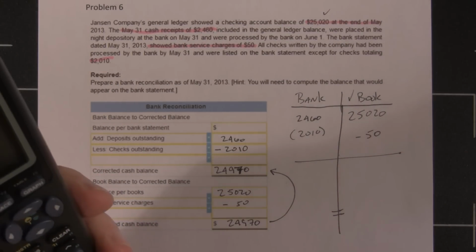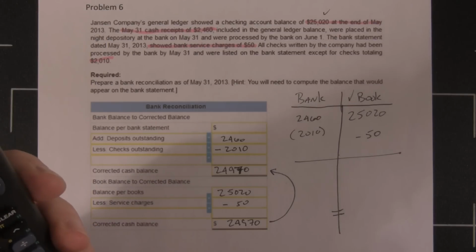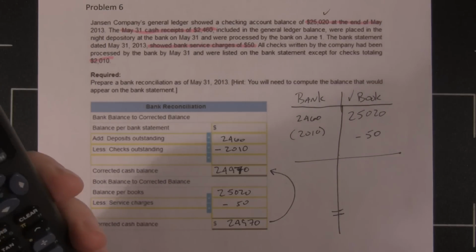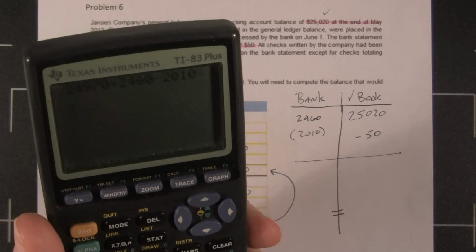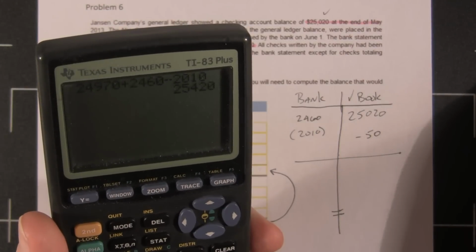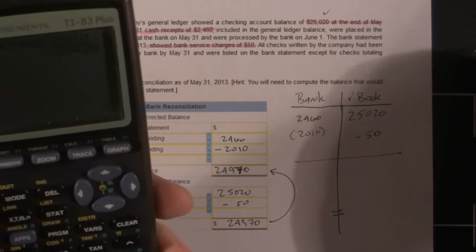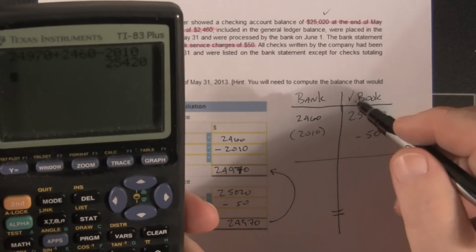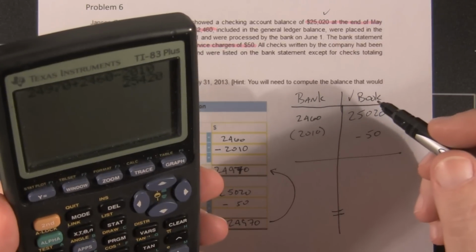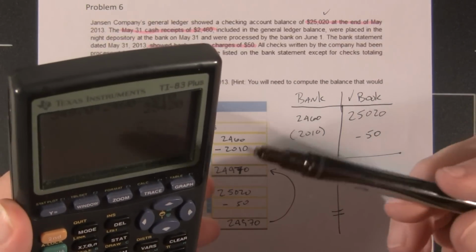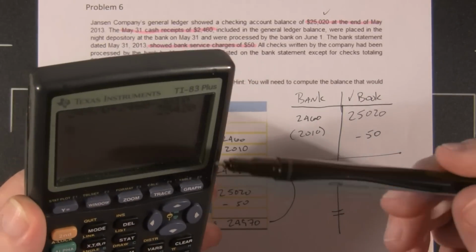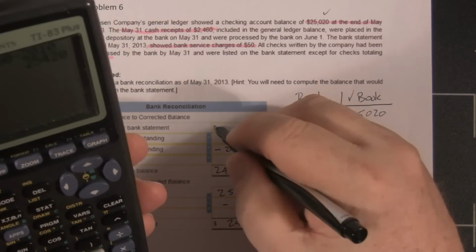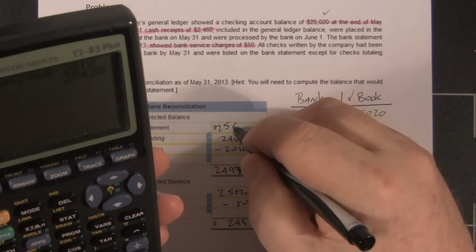So I have $24,970 plus 2,460 minus 2,010, and that gives me 25,420 is my opening balance. If I did it right, let me see, did I? I believe I did. 24,970, 2,460, 25,420.